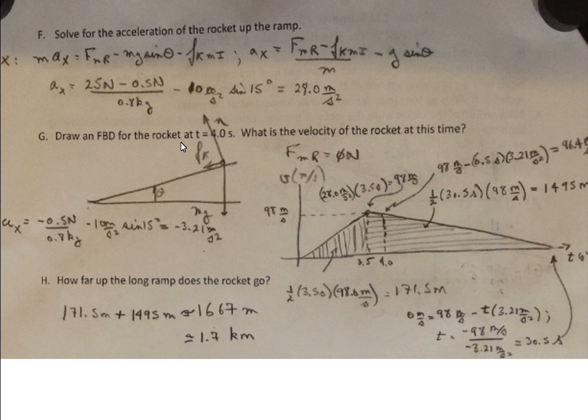Draw an FBD for the rocket at t equals 4 seconds, and so that's going to be the previous FBD, but without the rocket thrust in there because the rocket motor has burned out.